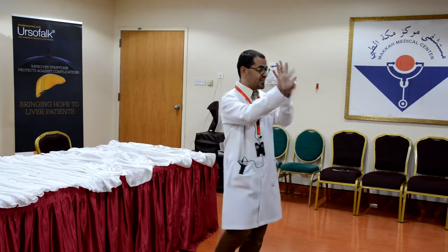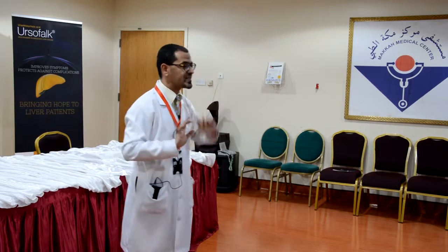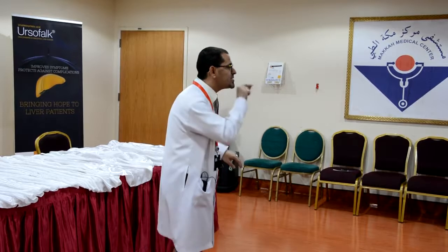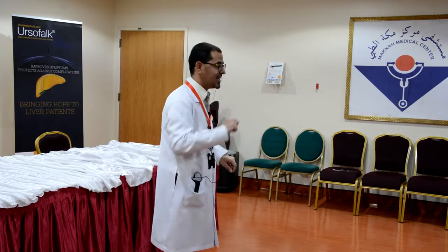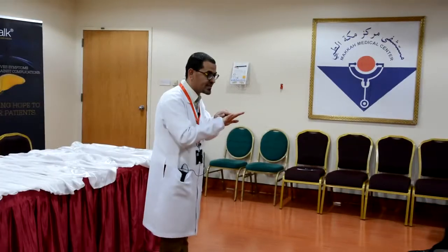If all five are positive, the risk of rebleeding is 33%. If all are negative, the percent of bleeding is 0.3%. So if I have 0 of these 5 of AIMS65, it is 0.03%.